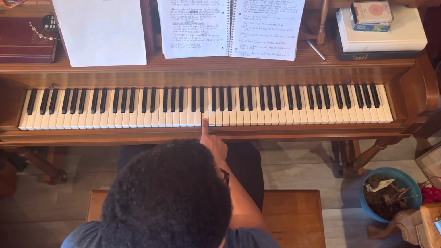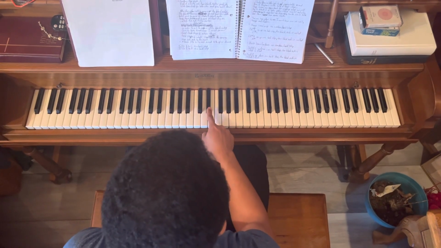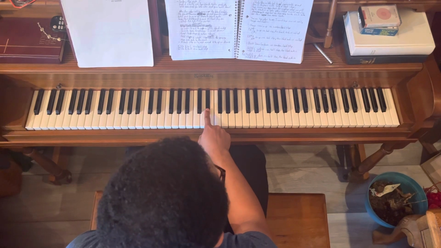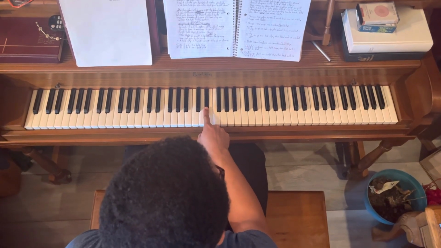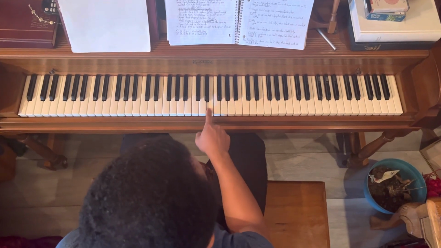And then we go down one half step. So the next note across from it is this note. So we went down a half step. This black note is called E flat.